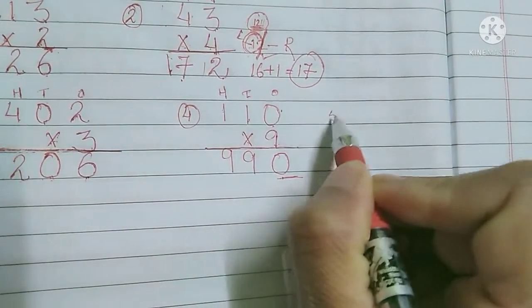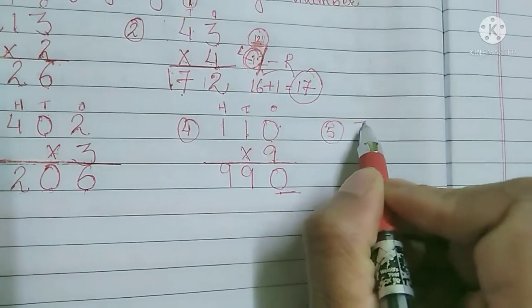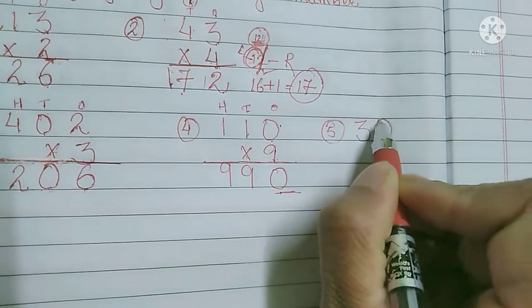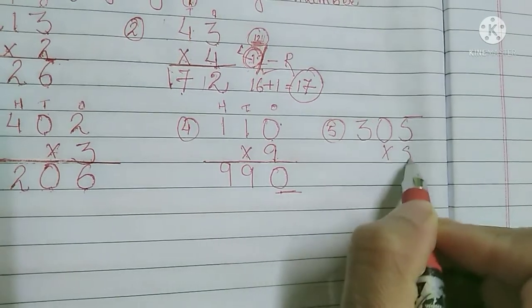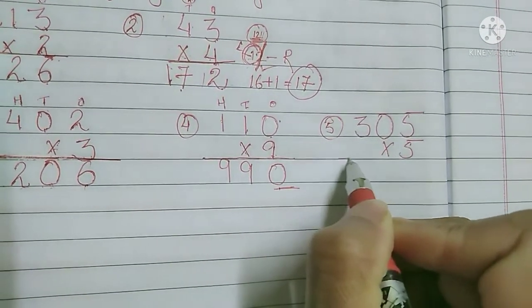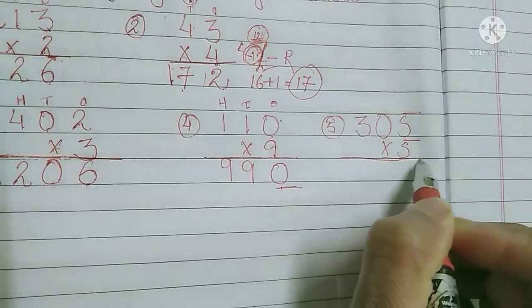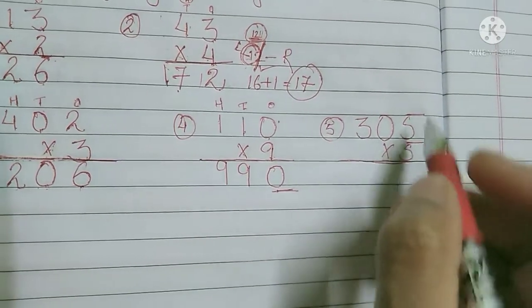One more example, let's take 305 multiplied by 5.